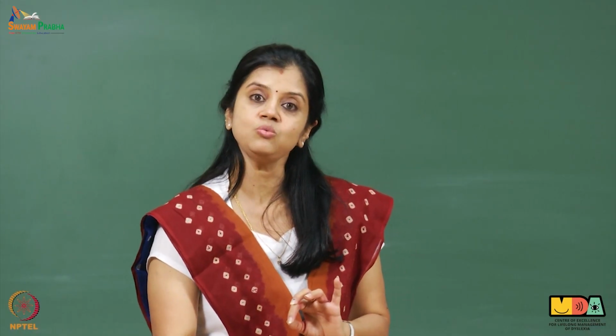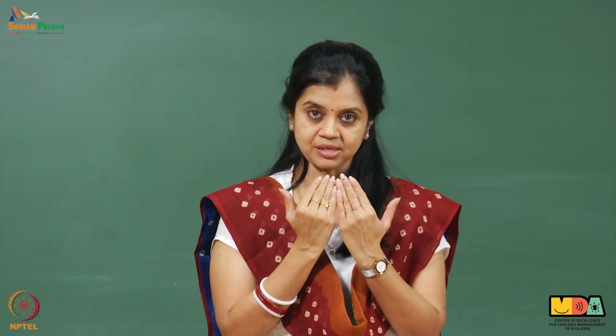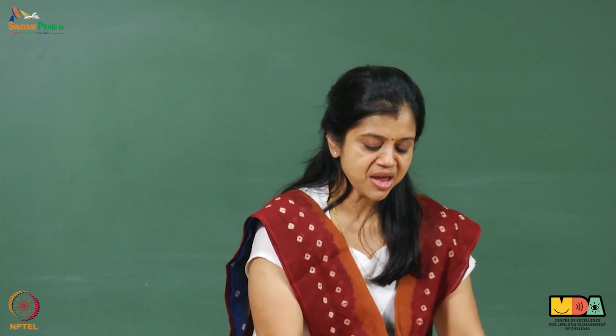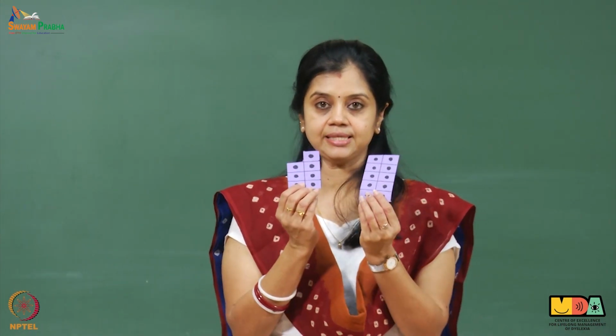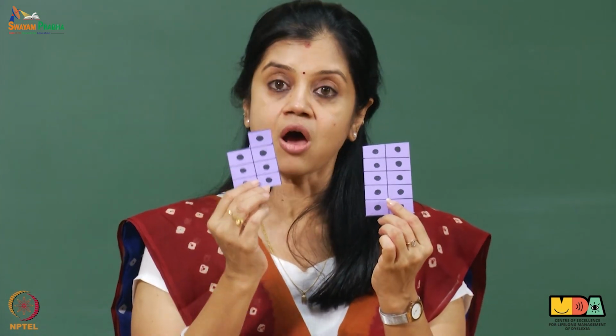The next thing that we need to teach children is, when you add 2 even numbers, the end result will be an even number. When you add an odd number to another even number, we get an odd number, and when we add 2 odd numbers, we get an even number. We can make use of sheets like this. Now, this is even and this is odd.